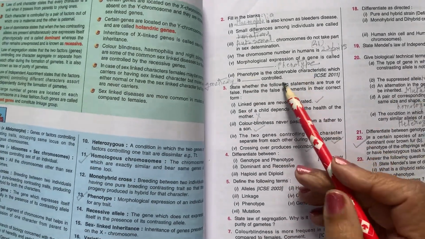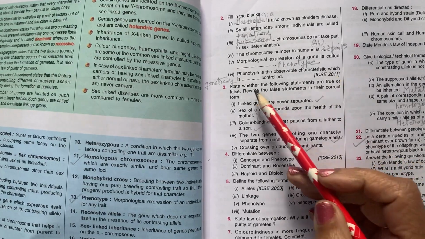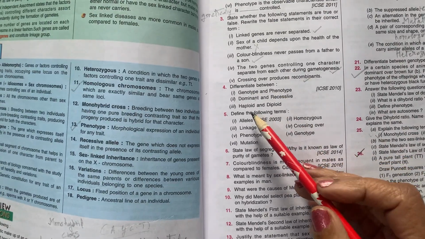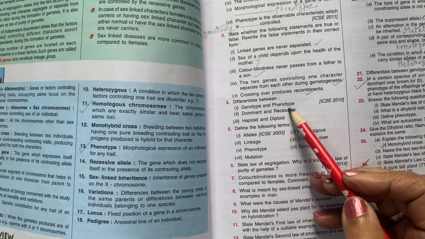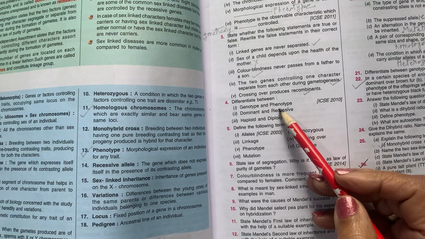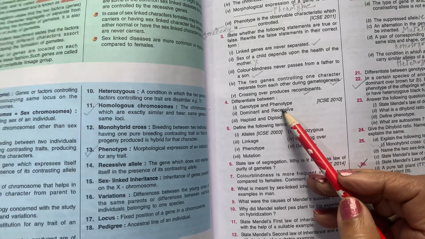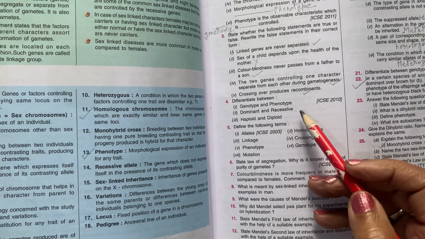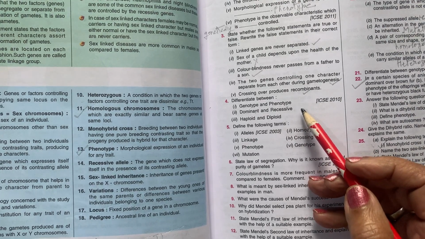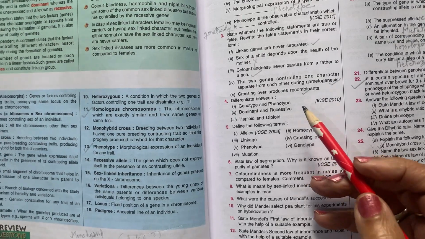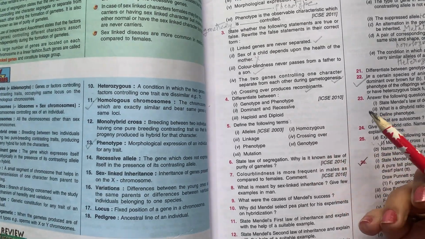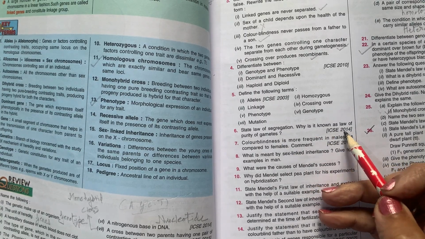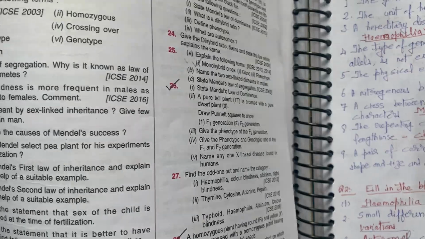Phenotype is the observable characteristic which is genetically controlled. Genotype and phenotype: what is genotype? Genotype is the genetic constitution for any trait of an individual, whereas phenotype is the morphological expression of an individual for any trait.